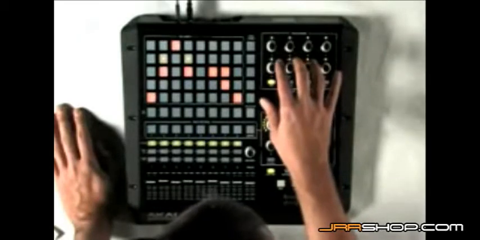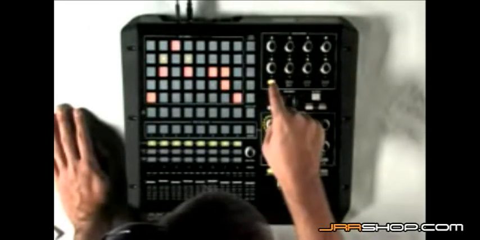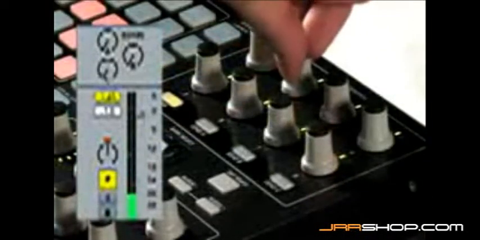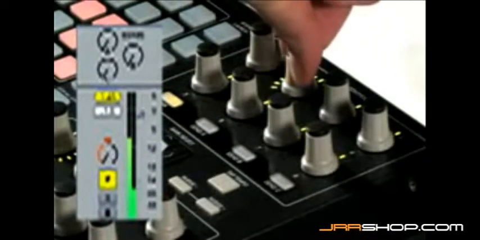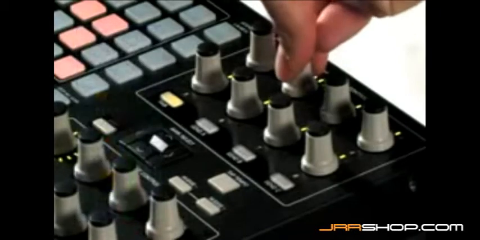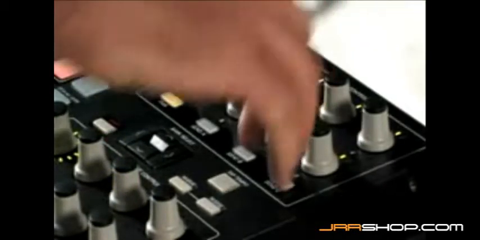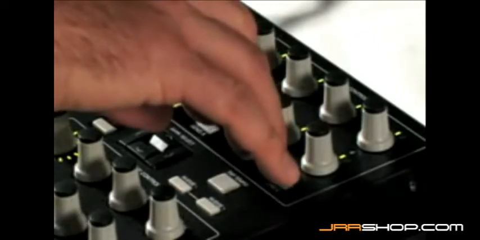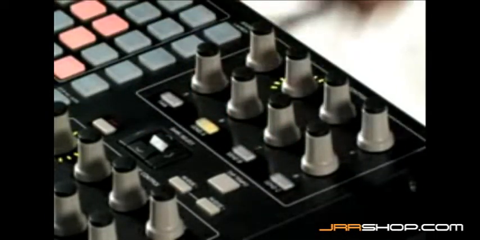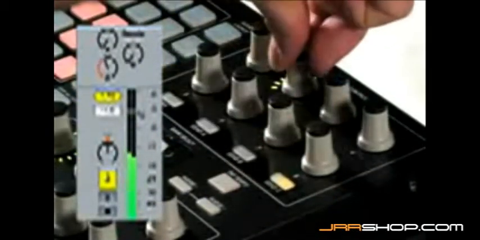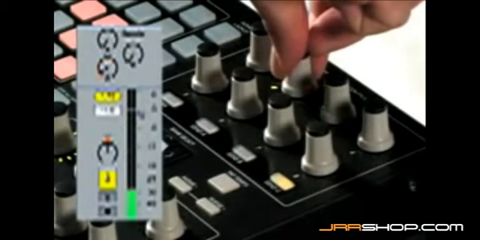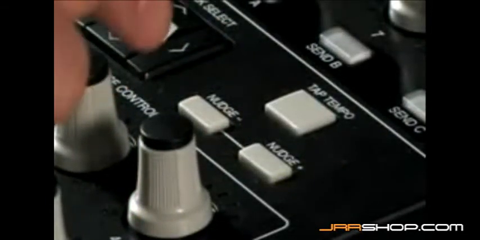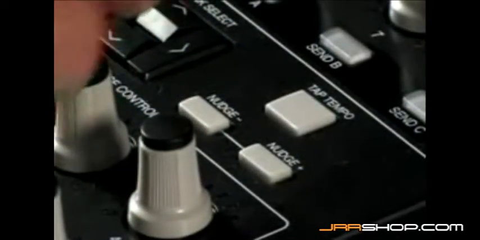Up here in the track control section, you can control 8 channels worth of pans and sends. These can be expanded with the bank select button. So I'm going to move the pan here on the drums. And I've got some reverbs and delays on my sends. You can use whichever of Live's devices or VSTs you want. The tap tempo and nudge buttons let you sync up with either turntables or other musicians.